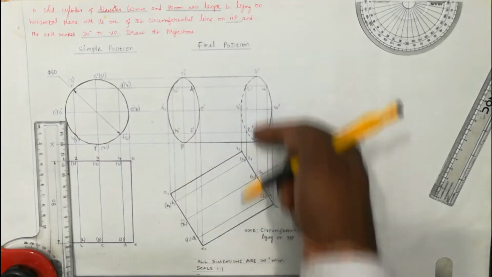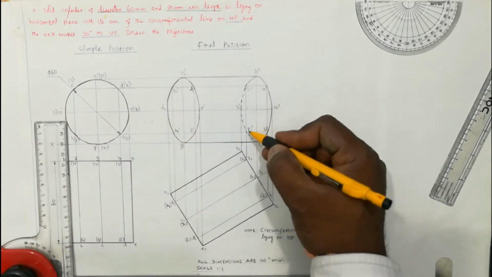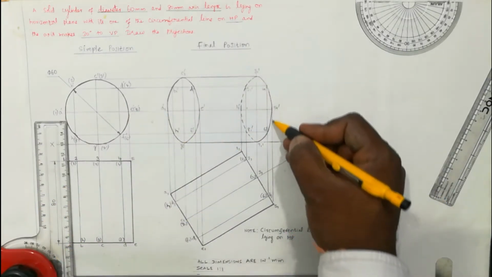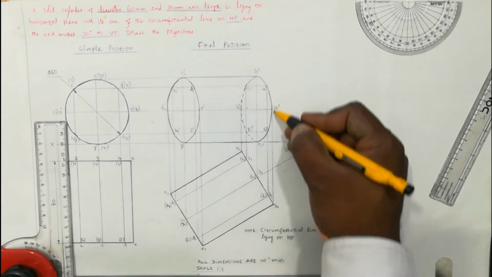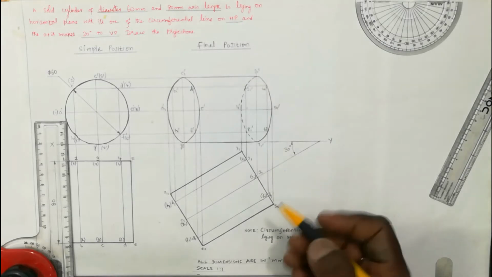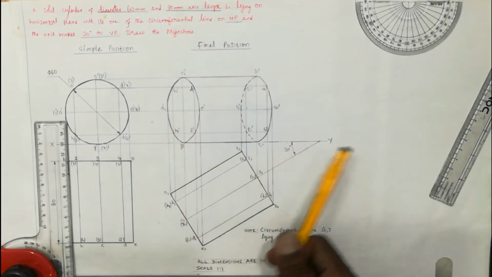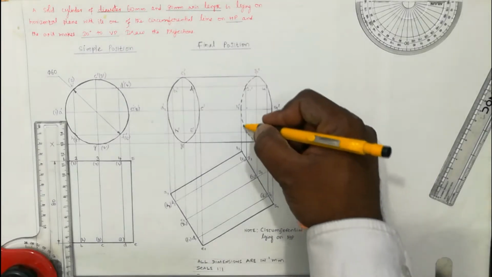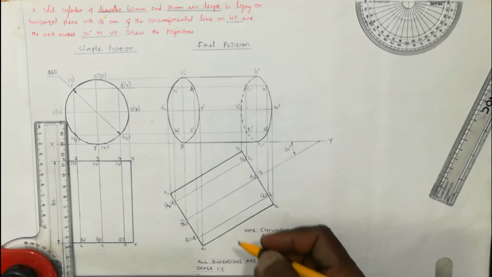Similarly, construct these vertical projectors and horizontal projectors. So mark 1 suffix 1 dash, 2 suffix 1 dash, 3 suffix 1 dash, and follow up to 8 suffix 1 dash. Draw a smooth curve passing through these obtained points. The profile obtained will be called an ellipse. Both the ellipses will be symmetrical. As the diameter is the same, the shape of the profile or the curvature obtained will be the same, called an ellipse.